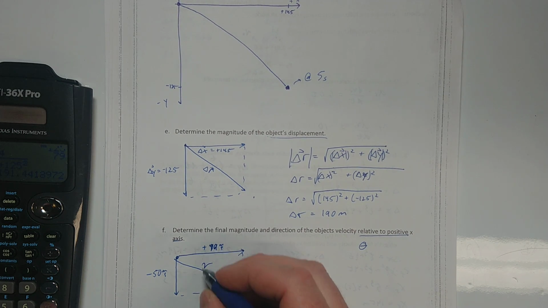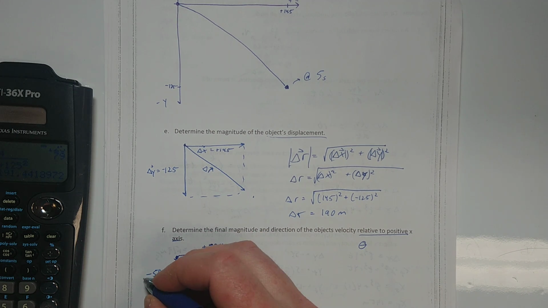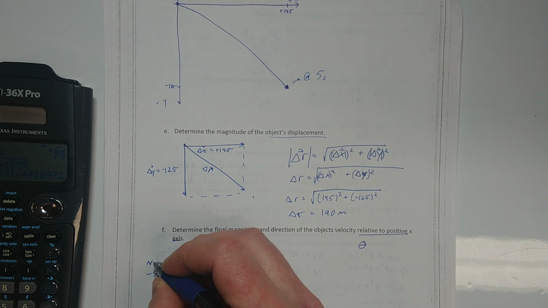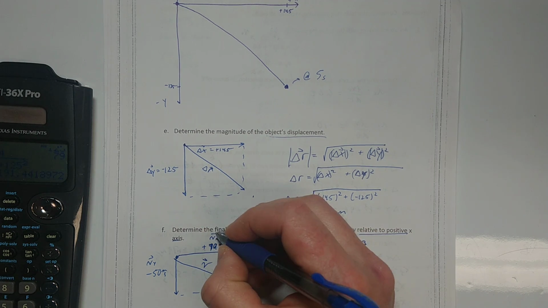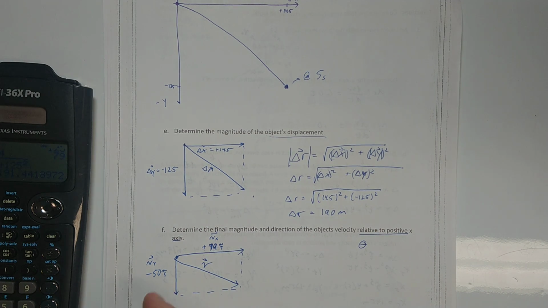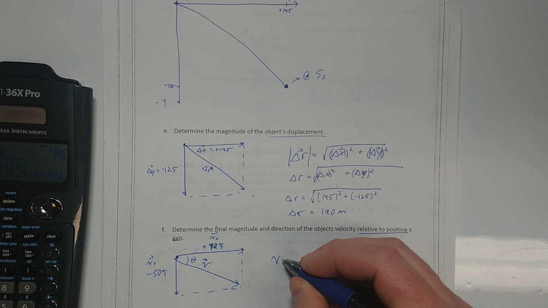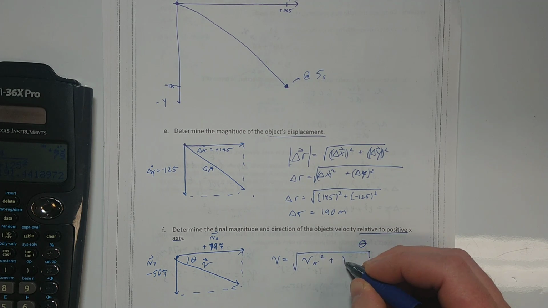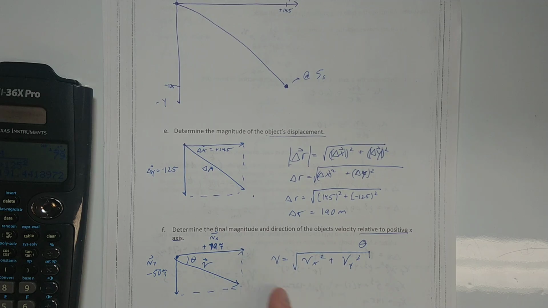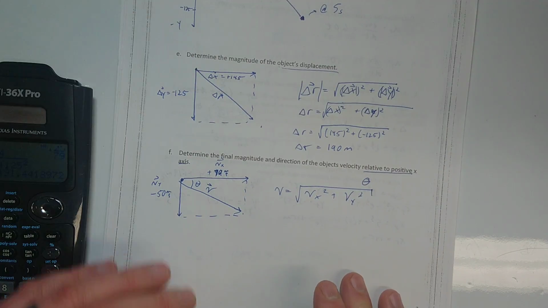This is the final velocity. That's the velocity vector. This is vy, vx. Putting little arrows over it to represent the vector. We're going to also find that angle. Alright. So, v is going to be the square root of vx squared plus vy squared. And we typically don't put the vector symbols over these. These are magnitudes, so we don't need to put vector symbols over those variables.